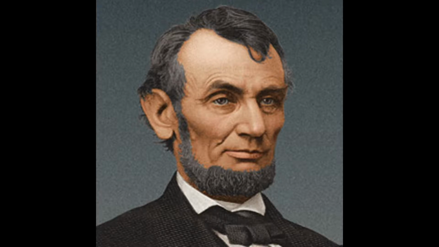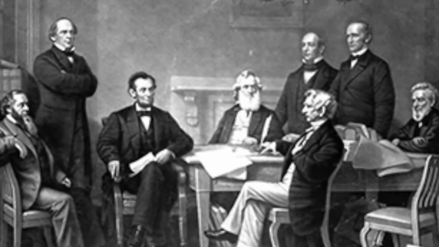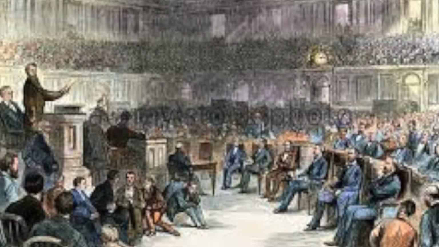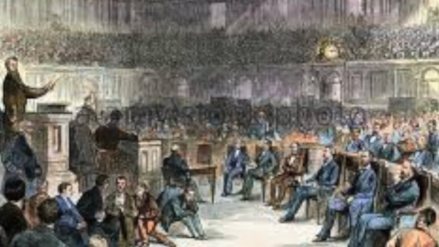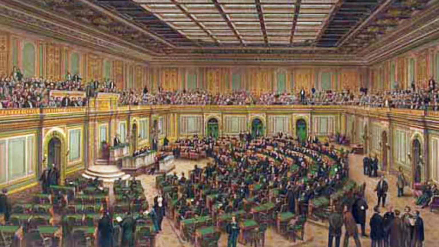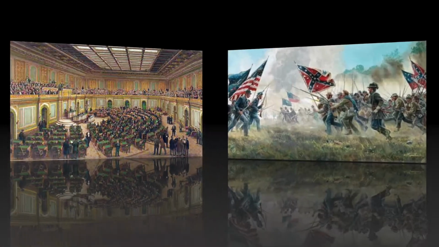Reconstruction started with President Abraham Lincoln. He wanted to bring the nation back together after the Civil War as quickly as possible. He offered his plan for Reconstruction in December 1863, which required that states' new constitutions prohibit slavery. Then, on December 18, 1865, Congress ratified the 13th Amendment, formally abolishing slavery.